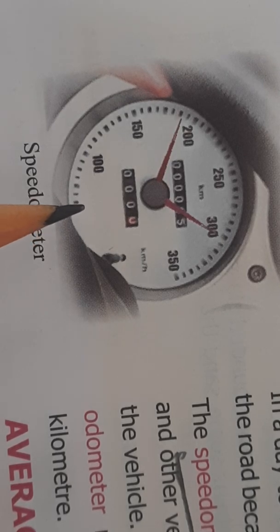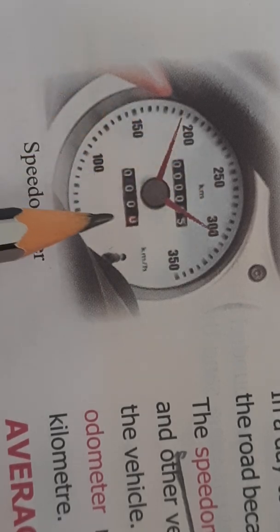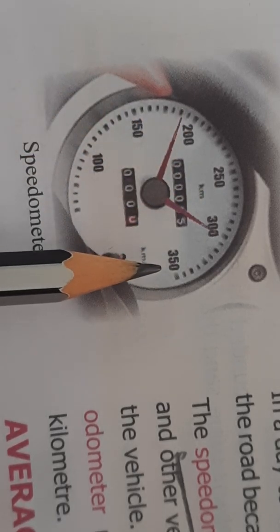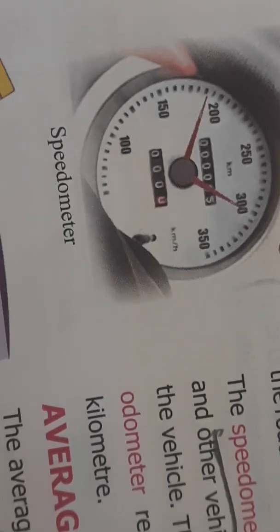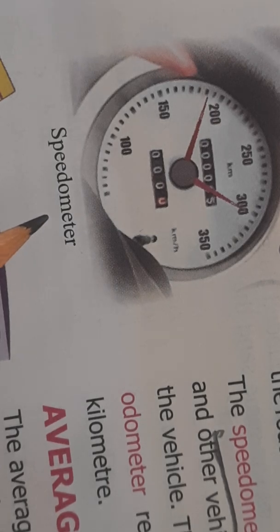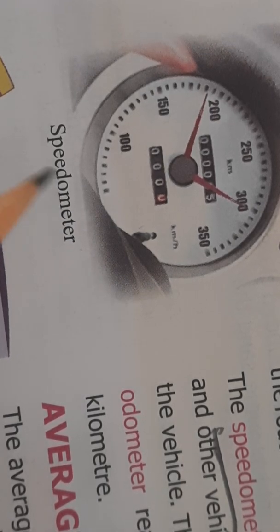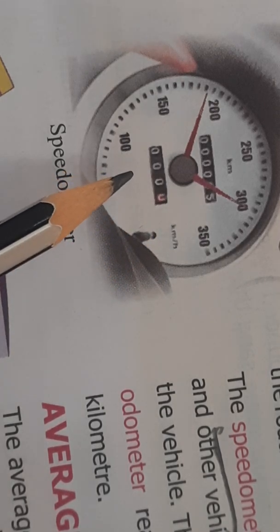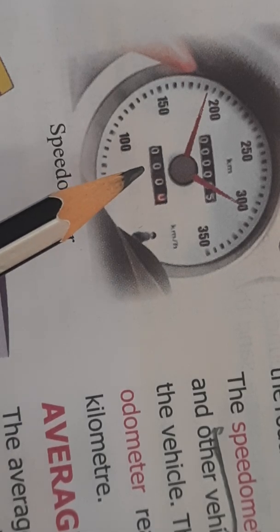You will find a device which is fitted in the front, and this device tells you the speed of the vehicle. So the device which tells you the speed of the vehicle is called the speedometer.